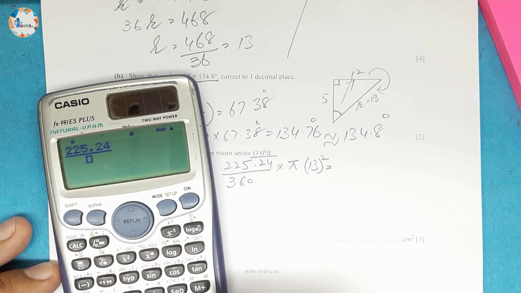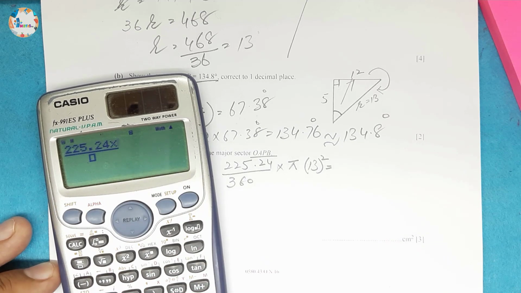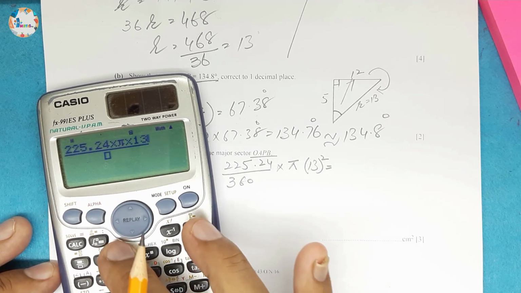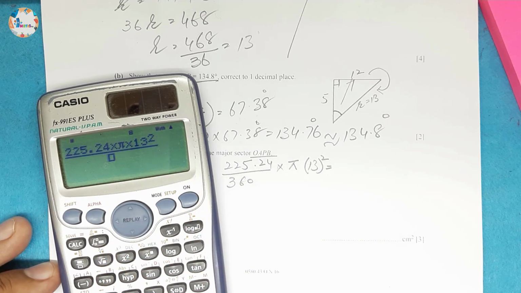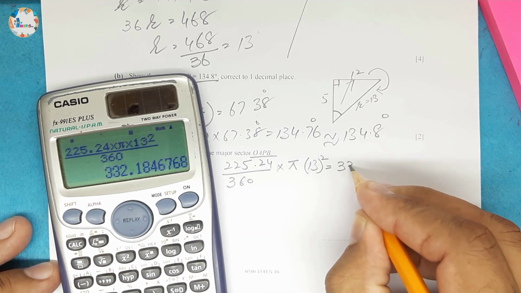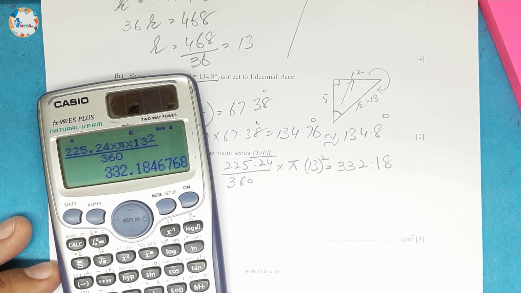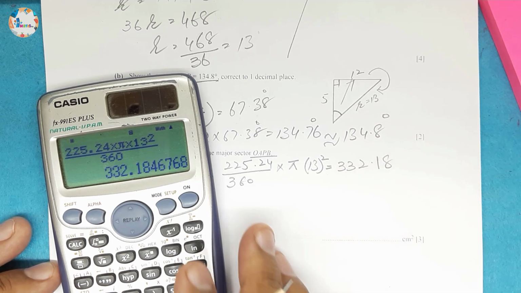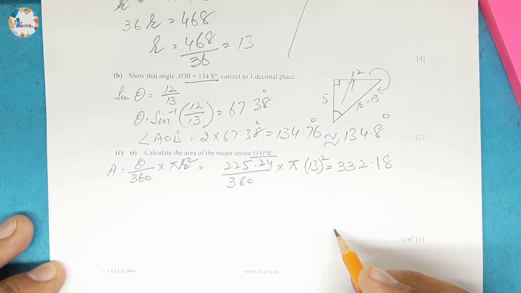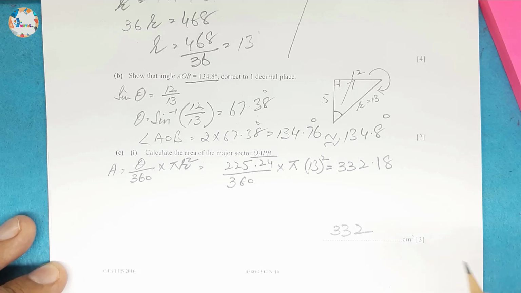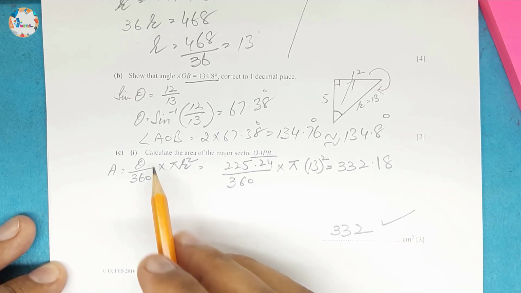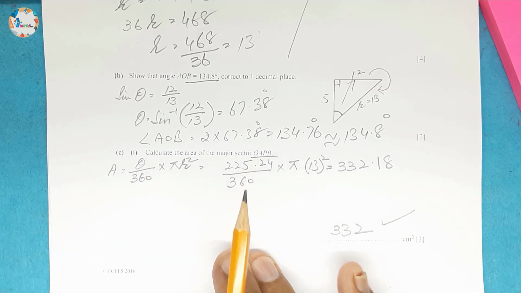224.24 multiplied by pi and multiplied by 13 squared and divided by 360 will be equal to 332.18. Or we can write here 332 as our answer. This will be our answer for the area of the major sector.